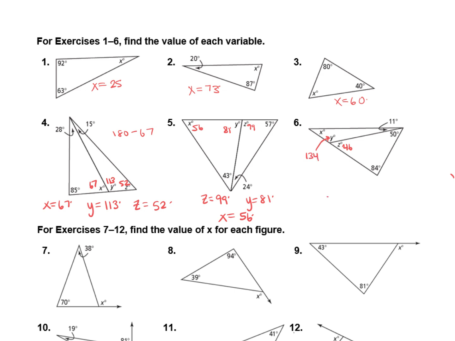Maybe I should be writing this down. Angle Z is 46 degrees. Angle Y is 134 degrees. And angle X is part of this small triangle where we know one angle is 134, the other one is 11. So subtract those out of 180 and we get 35 degrees. So X equals 35 degrees. All right, that's some good practice.